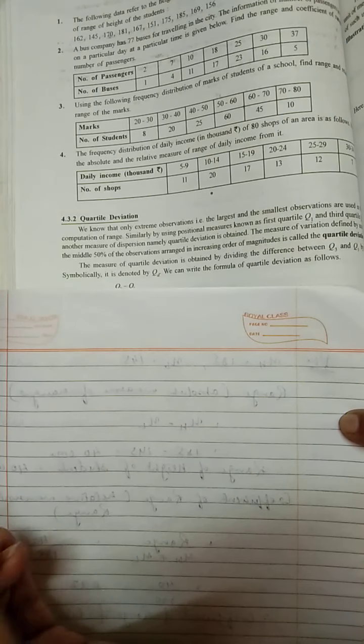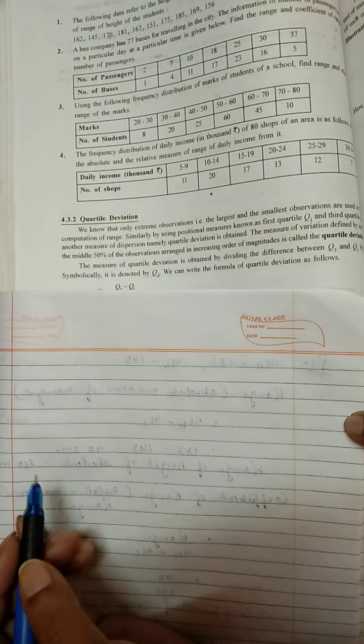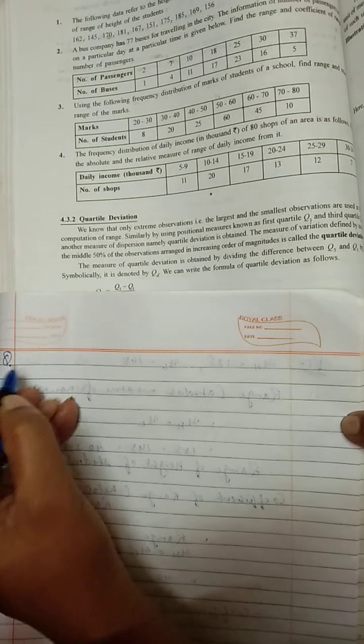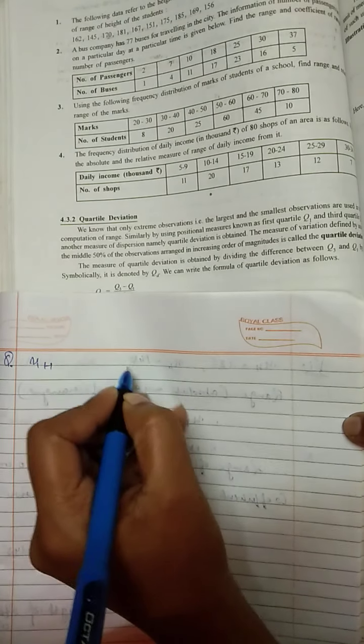Now students, we will take the question number 4 and we will learn how to find the value of range in the continuous frequency distribution. So what is given in the question? The frequency distribution of daily income of 80 shops of an area is as follows. Find an absolute and relative measure of range of daily income from it. So students, here we have been given daily income in 1000 rupees and number of shops. So students, again we have to find these two values.